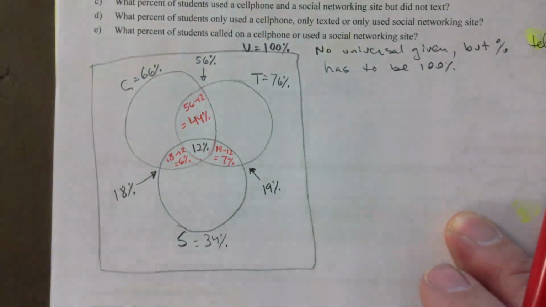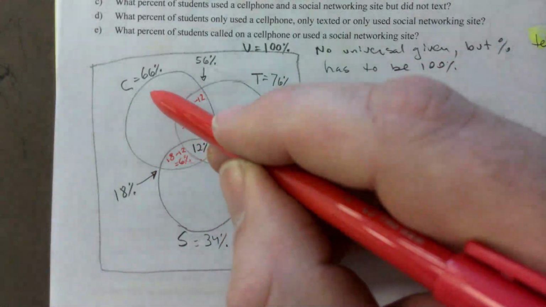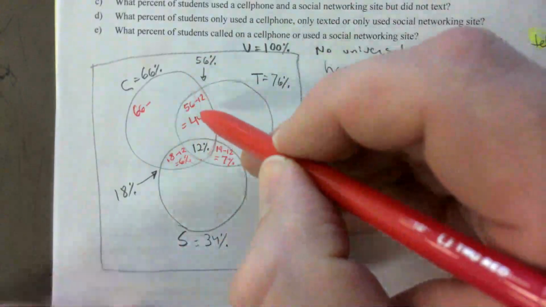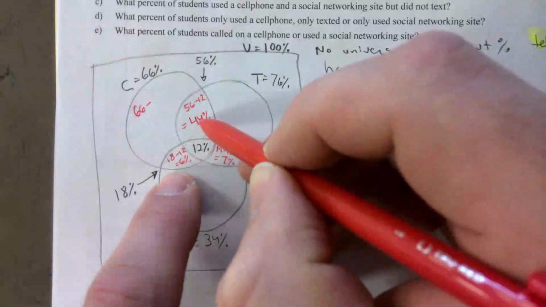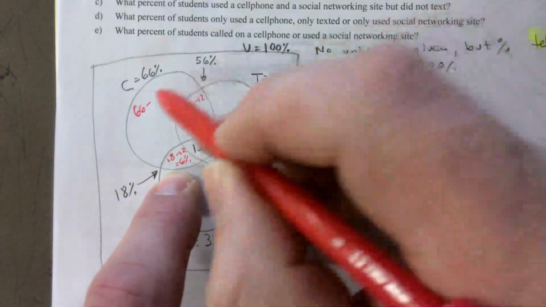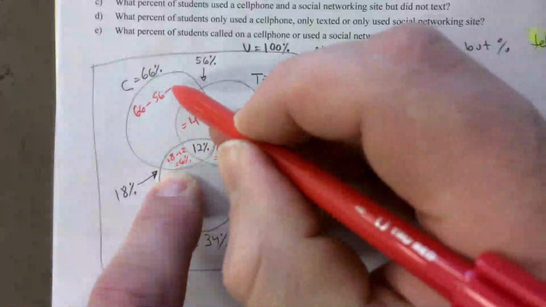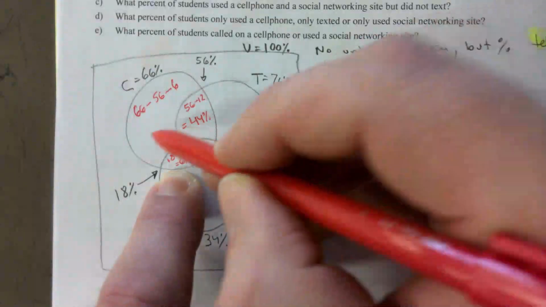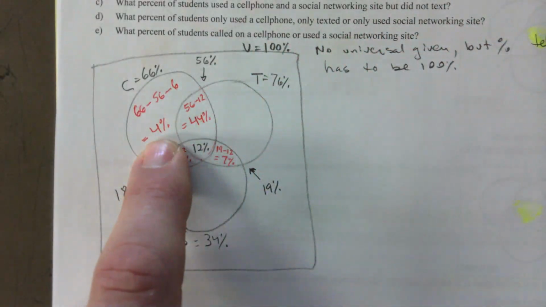And now move out even further. We're going to figure out people that only, what is C again? Use the cell phone. They called on a cell phone. That'd be this region right here. So we go 66 minus, there's several ways of doing this. You can just go 44, 12, and 6. Just subtract these 3. Or you can go minus 56, right, which is this whole thing, and minus 6. It saves you some time. So minus 56 and 6. Okay, that would be 4% called on a cell phone only.